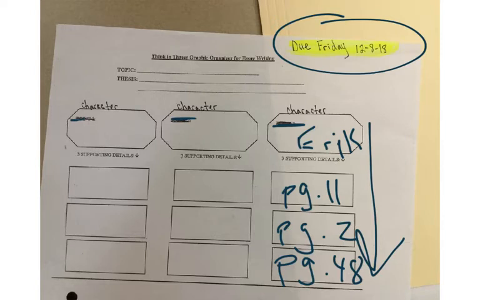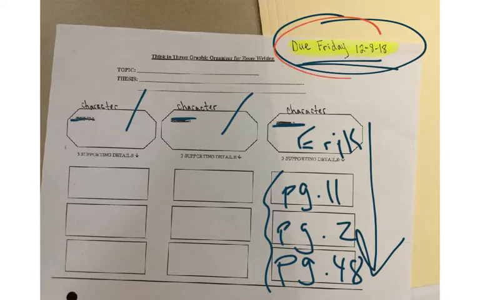This is the backbone, the skeleton, if you will, of your embedded assessment. It's like an outline. And this is the paper that you'll use during the embedded assessment. So make sure you're really happy with the 3 choices of evidence that you decide to pick for each of the characters that you'll put in these boxes. And this assignment is due on Friday for a grade.